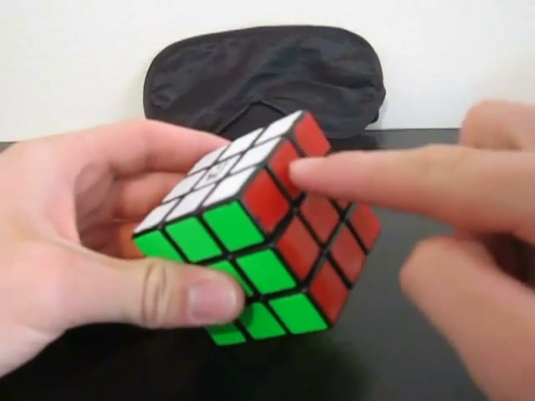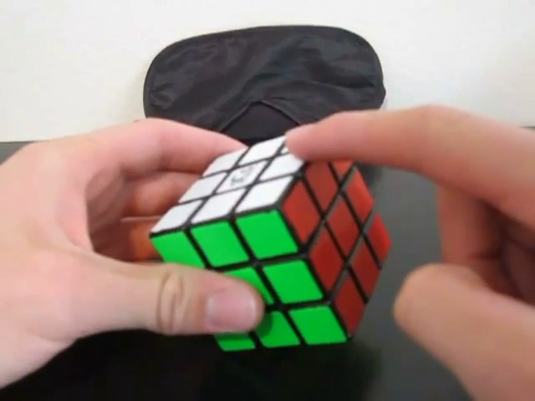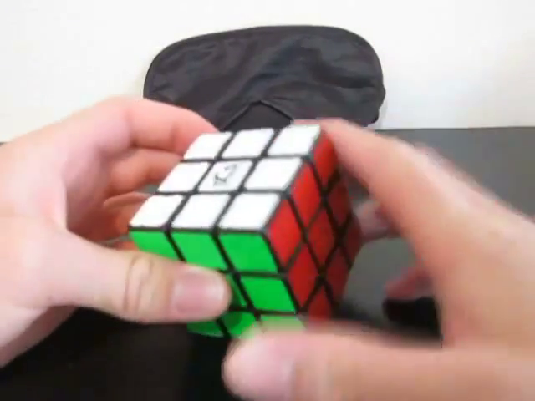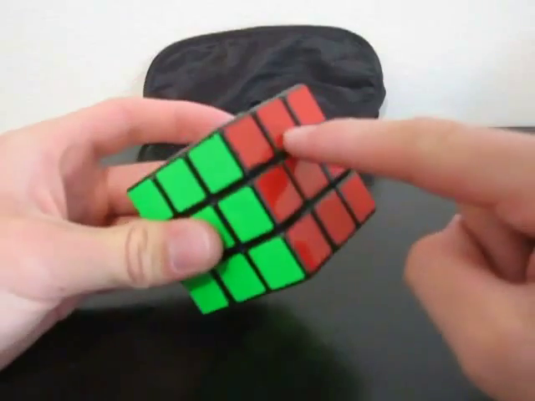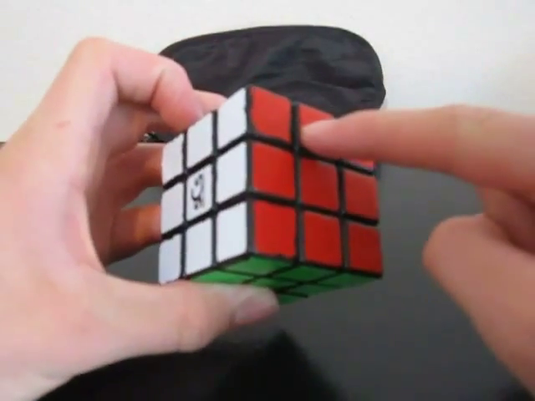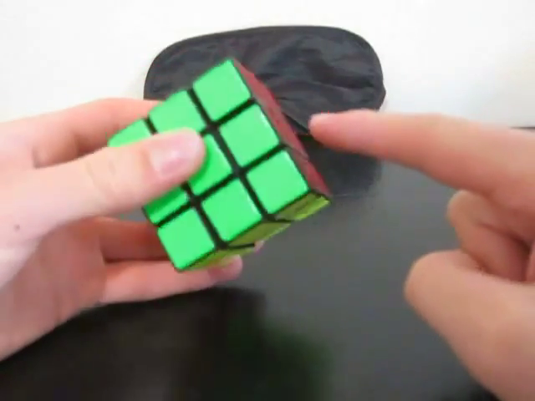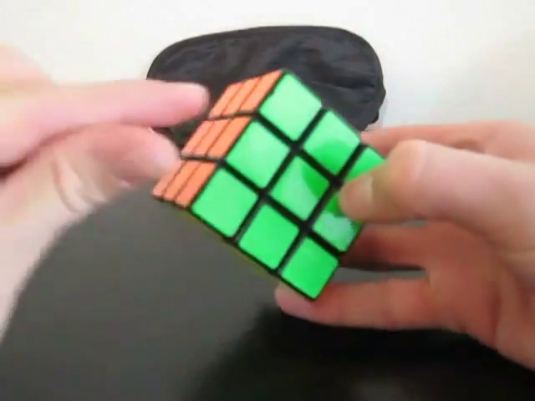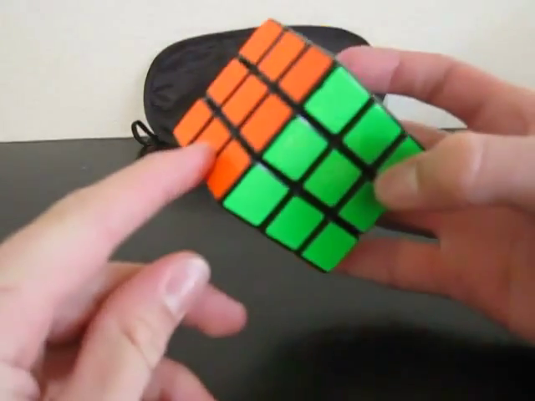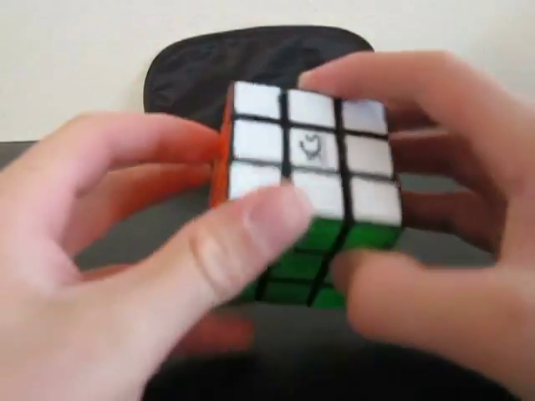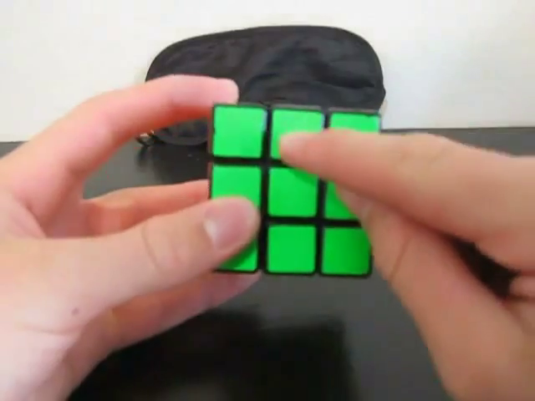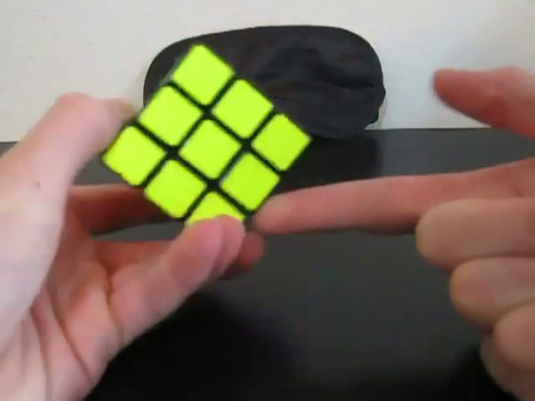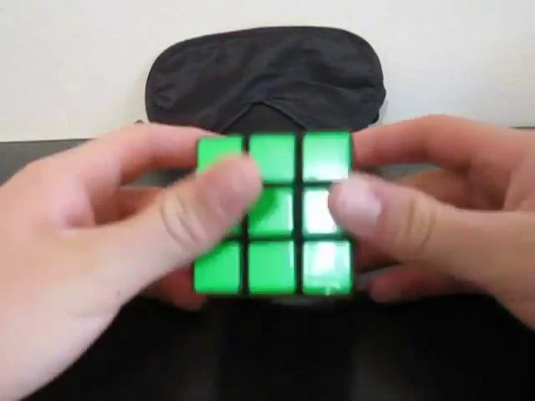So A is my buffer, and then this is B. During my edge memorization, I never have an A or B in my lettering. So A, B, C, D, E, F, G, H, I, J, K, L, M, N, O, P, and then Q, R, S, T, U, V, W, X. So that's my lettering system for edges.